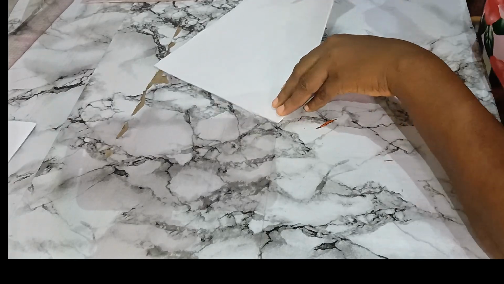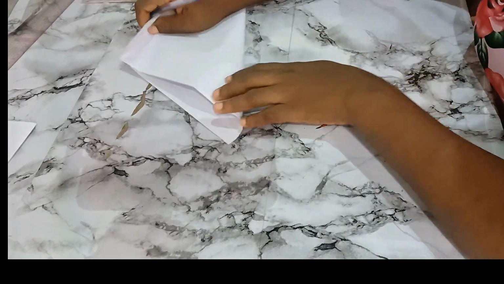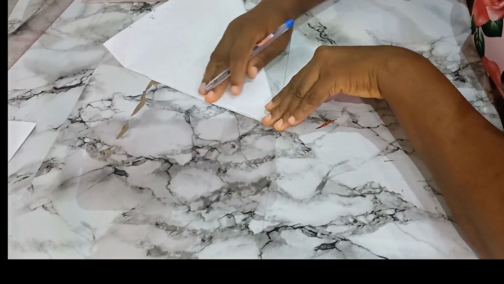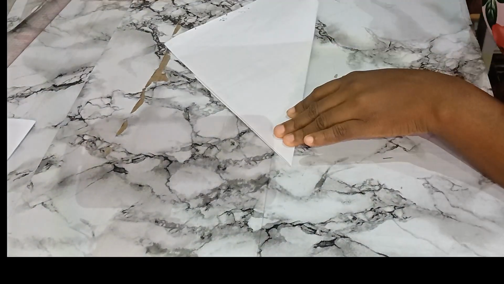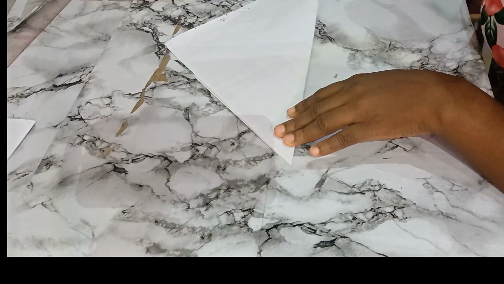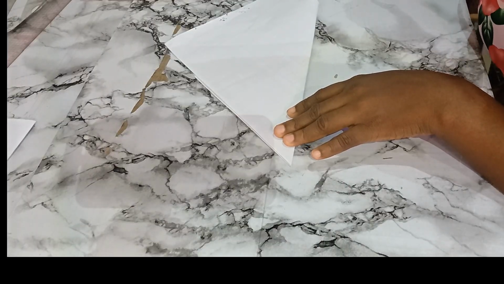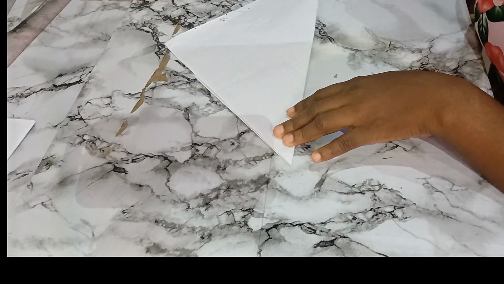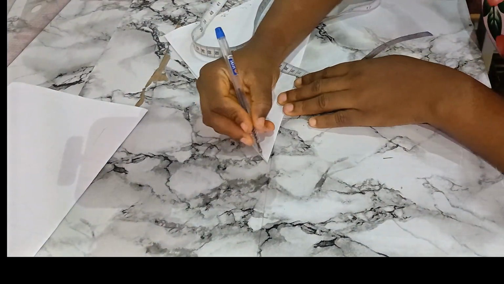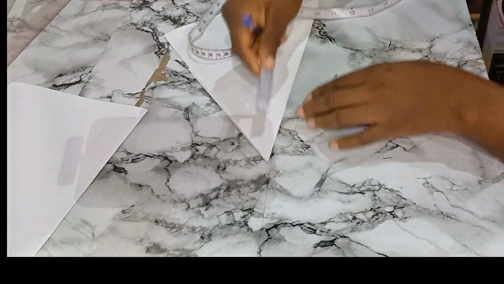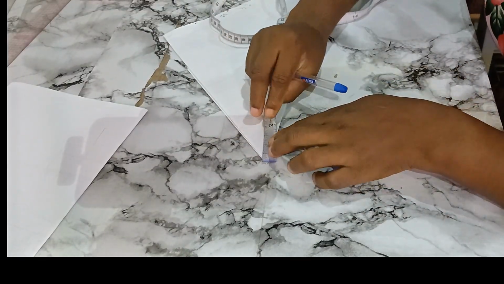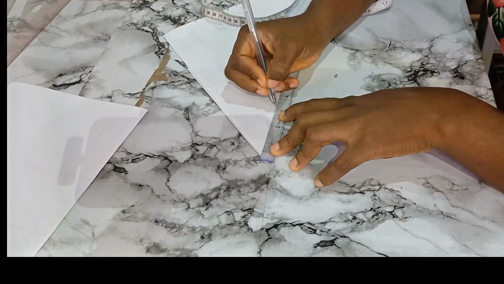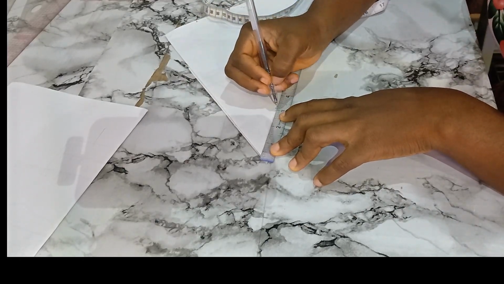The next way I'm going to fold it, I'll fold it this way. It will be like a triangle. We are working with a circumference of 10 inches. So when you divide 10 by 3.14, you'll be having 3.1. So from the starting point, from this tip, you measure your tape and mark 3.1. You can approximate it to 3.25. 3.1 is almost 3.25, you can take it to 3.25.